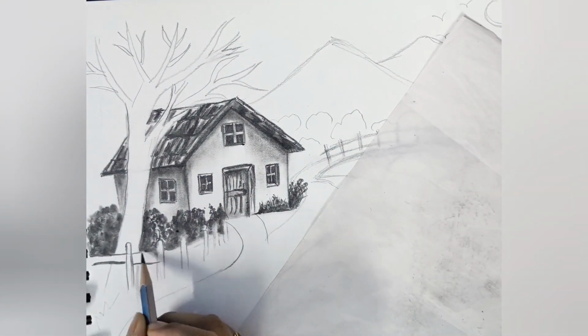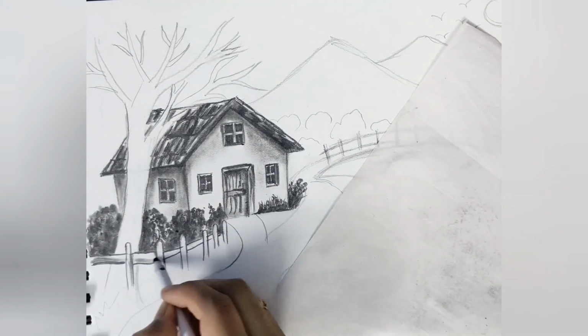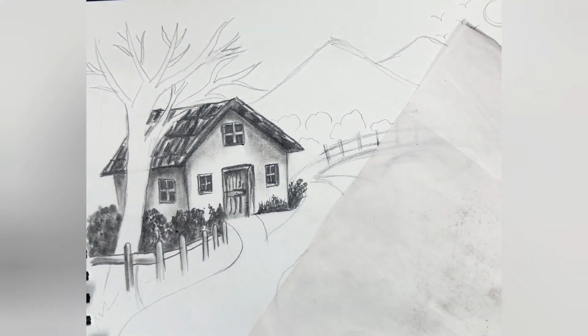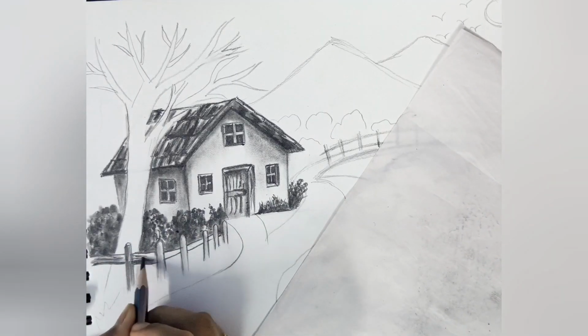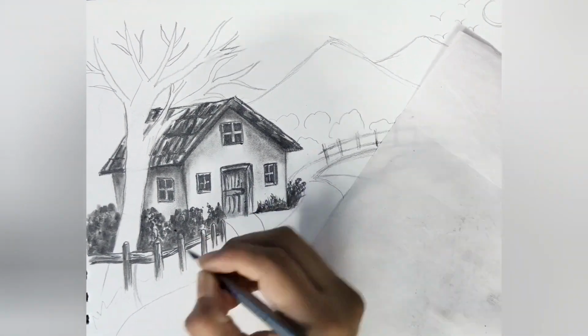Now we'll shade the fence. Make a clean outline of it. You can start with small, light shading. Then you can add a little bit of darker lines. This creates the texture of a wooden fence look.